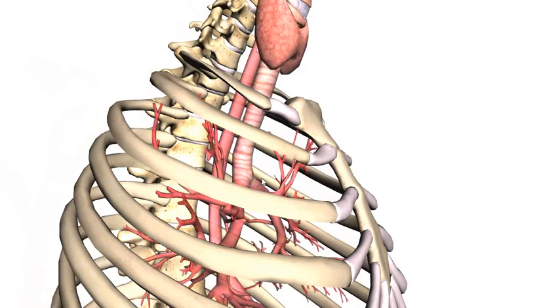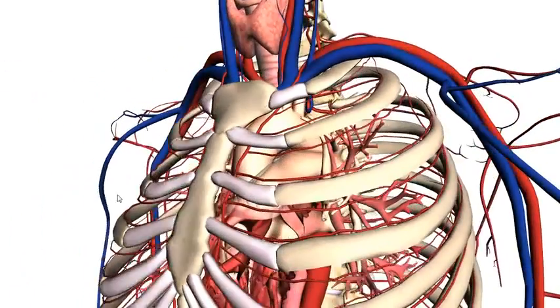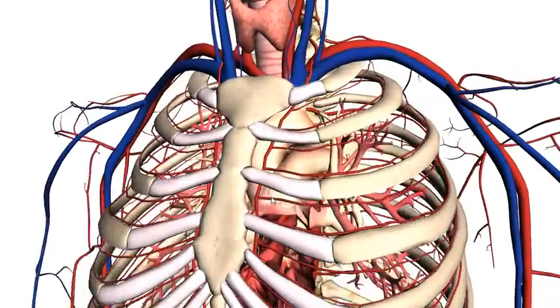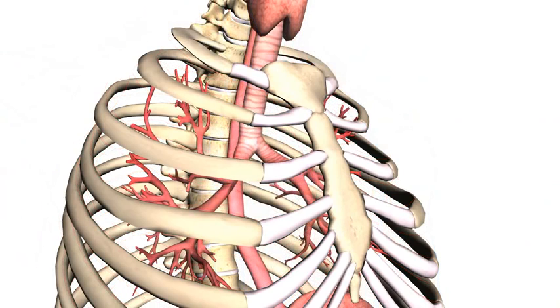So you can see that is roughly at the level of T4, T5, and you can't quite see it, but the arch of the aorta is also known. The beginning and end of the arch of the aorta is roughly at the level of T4, T5. So that's how vertebral levels are used to identify anatomical landmarks. So they're a good thing to know in that respect.